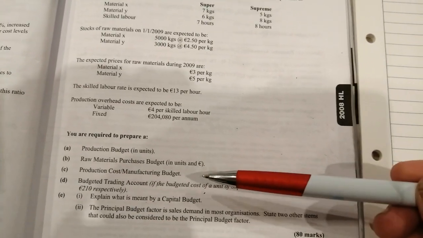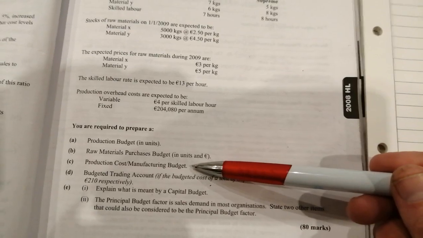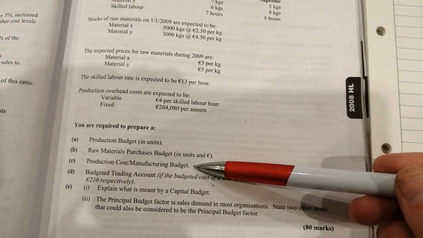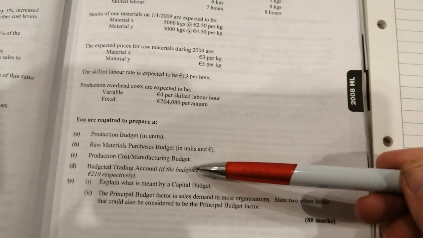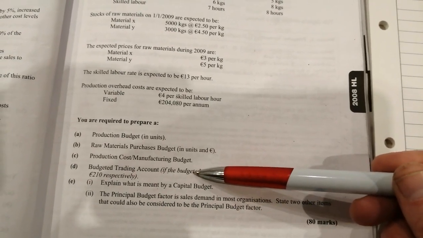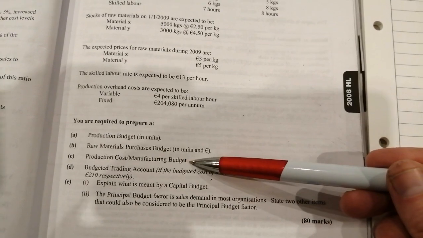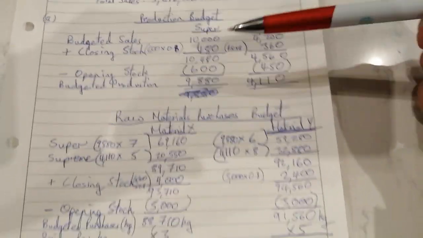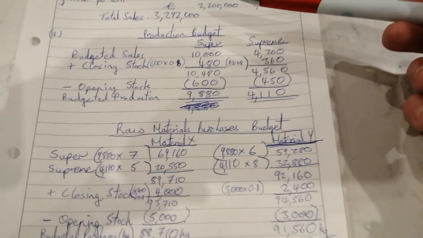Okay, so today we're going to do the next two parts, Part C and Part D. Part C is a production cost or manufacturing budget. You can give it either name. And Part D is a budgeted trading account. So we'll start with this production cost or manufacturing budget, and I've still got the first few parts that we did in the earlier video.